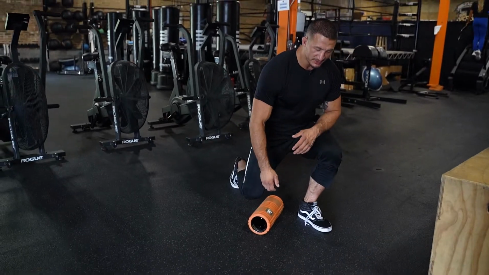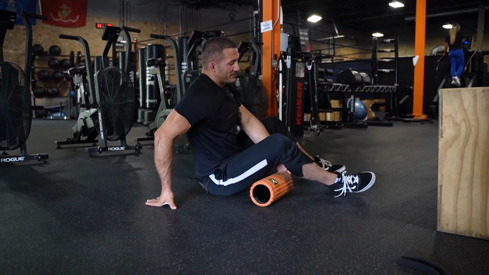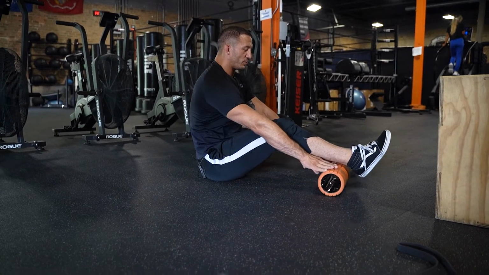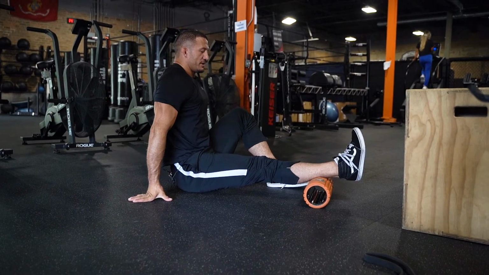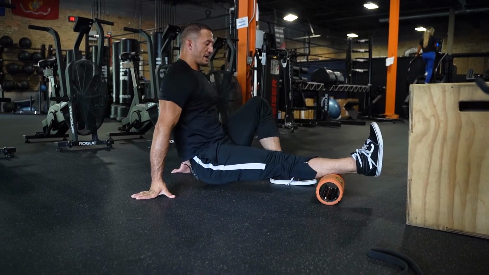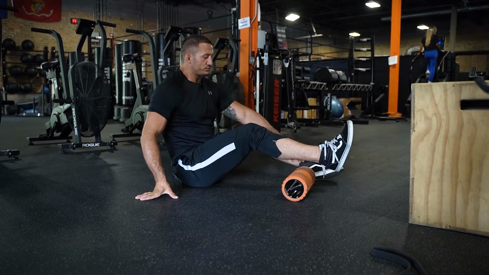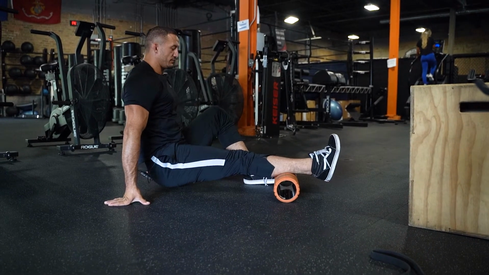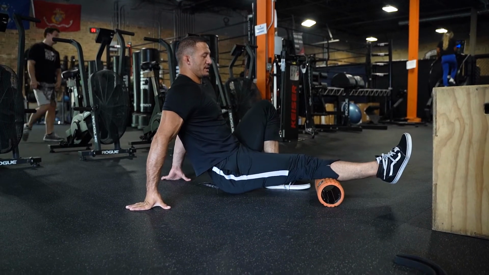A few drills that we can do is just simple foam rolling your calf muscle. So you're gonna foam roll from above your ankle up to your knee. Lift your leg up, keep your leg straight. You're gonna just go up and down. Make sure you're breathing. You also can go from side to side to target different muscles.